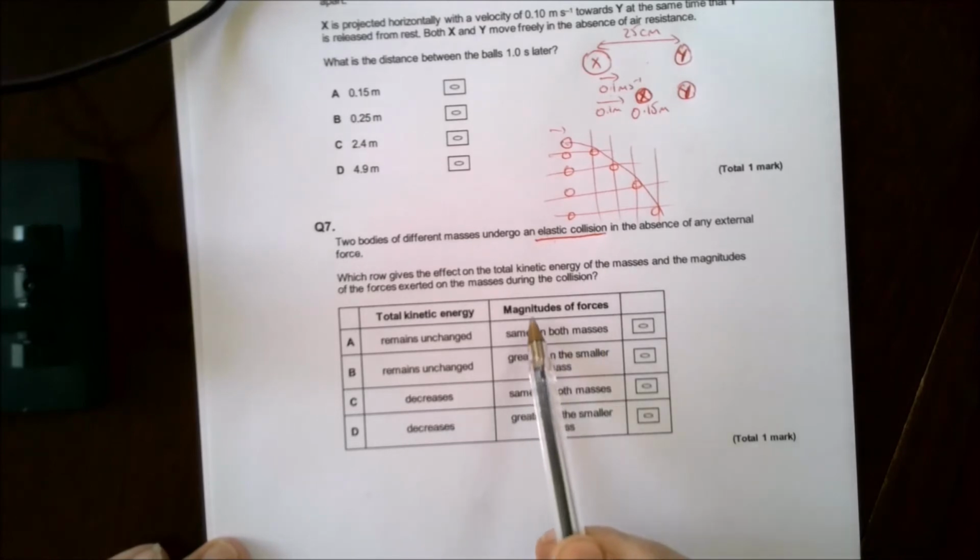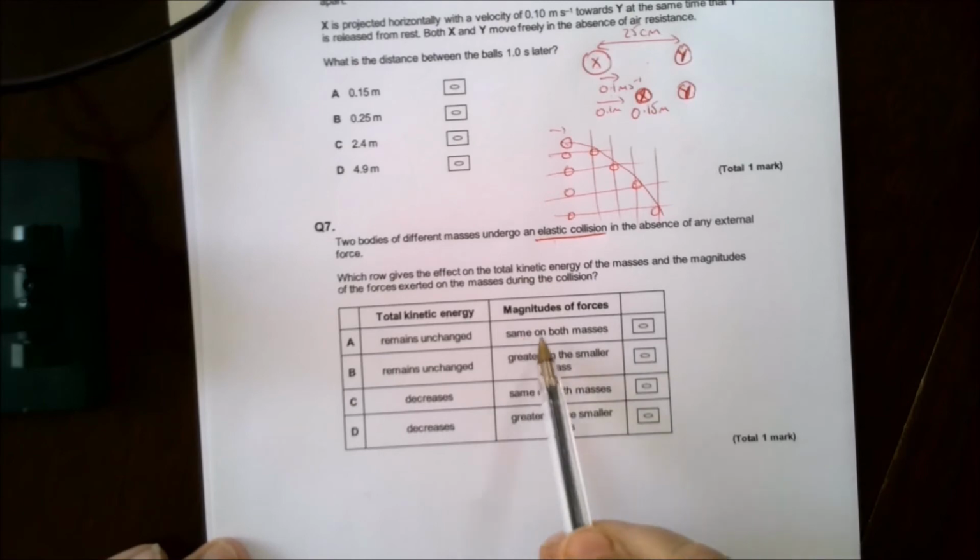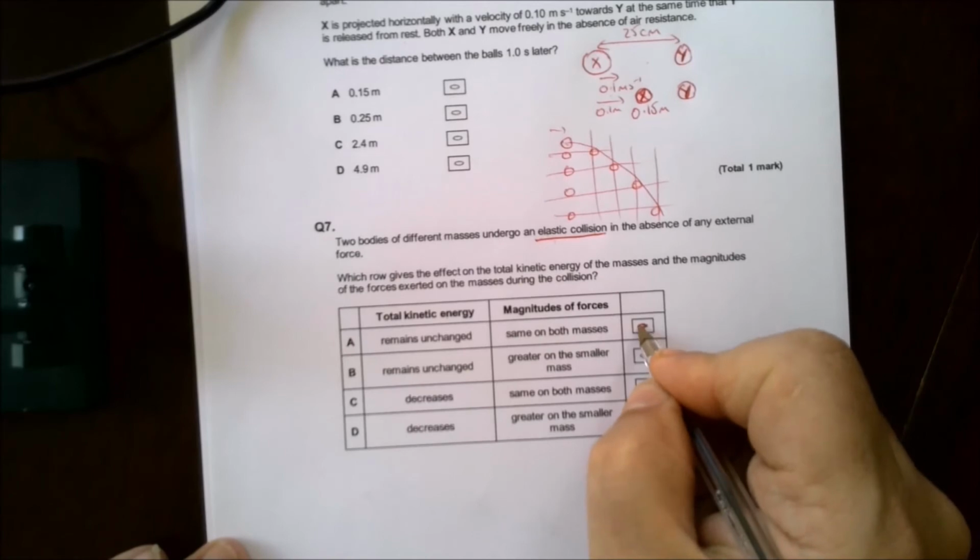Then we look at the magnitudes of the forces, the same on both masses. This is Newton's third law. If body A exerts a force on body B, body B exerts a force of the same magnitude in the opposite direction on body A. So this one is right. These forces on the two masses are equal and in opposite directions.